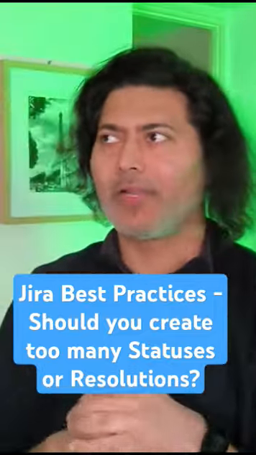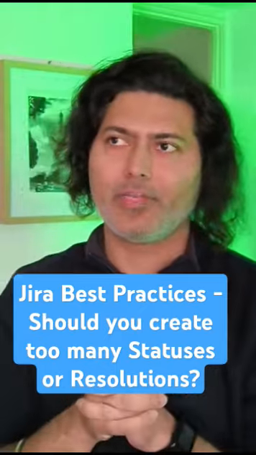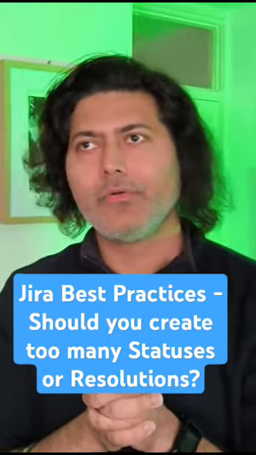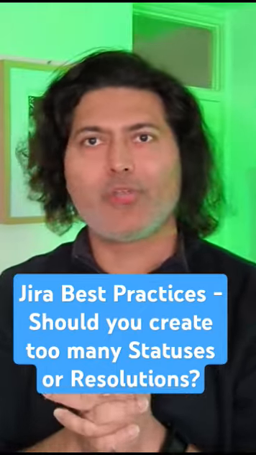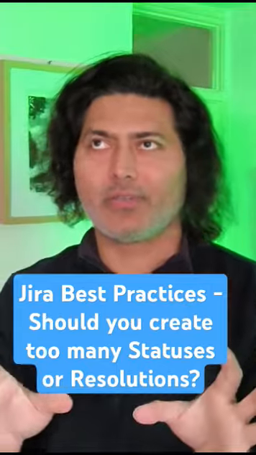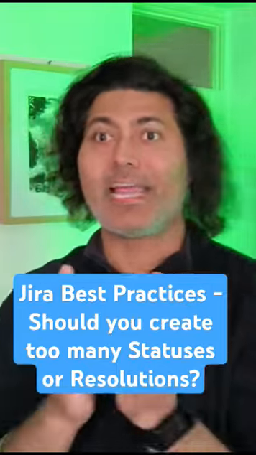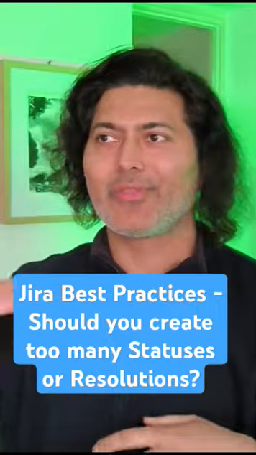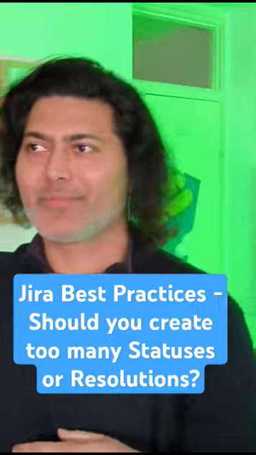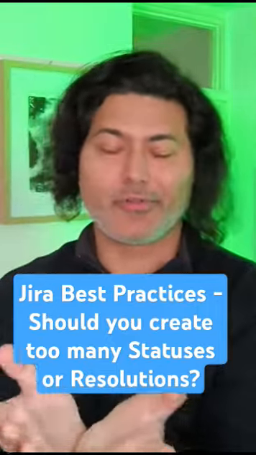Now I'll give you an example. Let us say you're talking about a bug, right? Now when you work on the life cycle of a bug, of course the bug will go through different statuses, and that is of course your workflow.